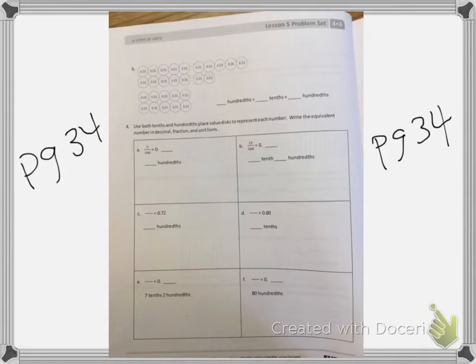Hello everybody, we're going to be working on page 34 today. And what we're going to be doing is focusing on using multiplication, using our number bonds, and using place value discs to find tenths and to find hundredths. So we're going to be focusing on doing that today, knowing that when we have a tenth, we are going to have 10 hundredths compared to each. So let's start working our first problem here.